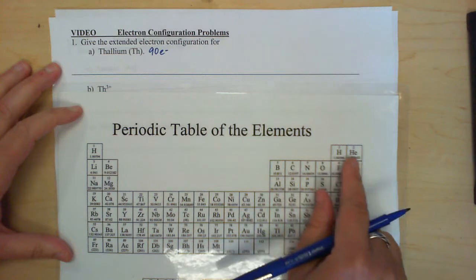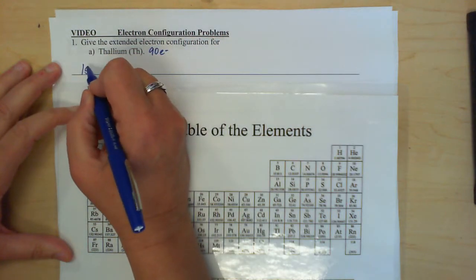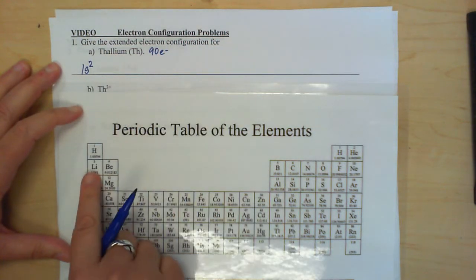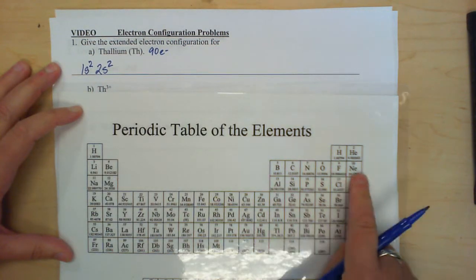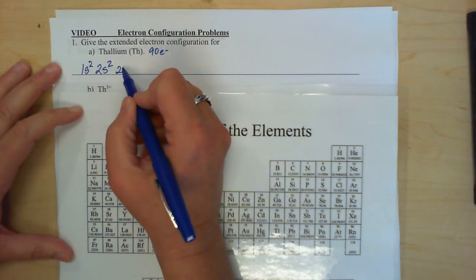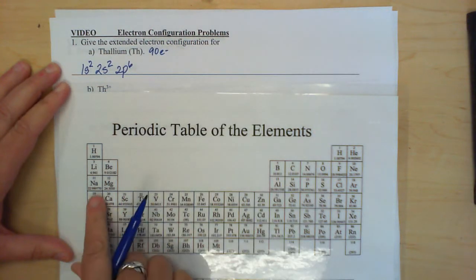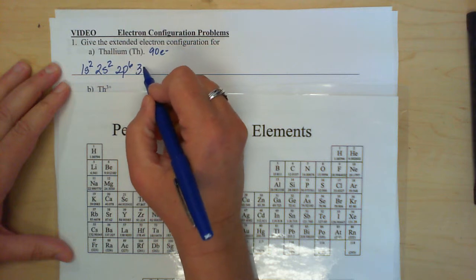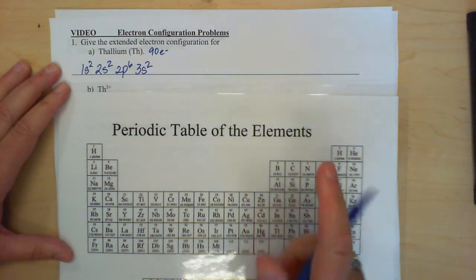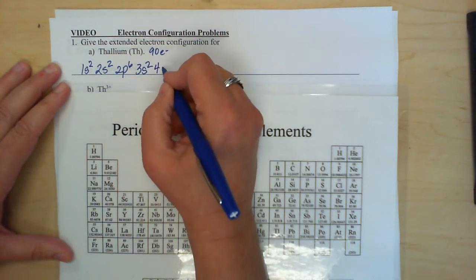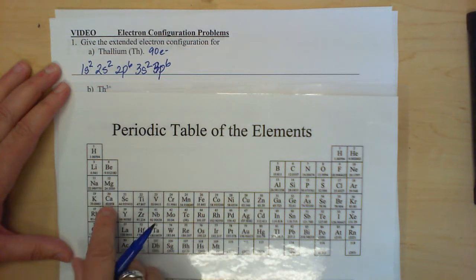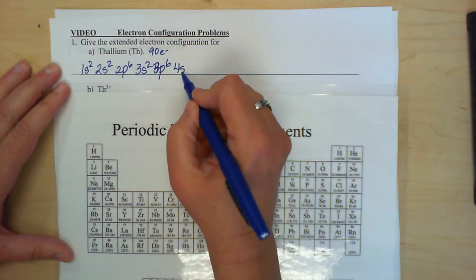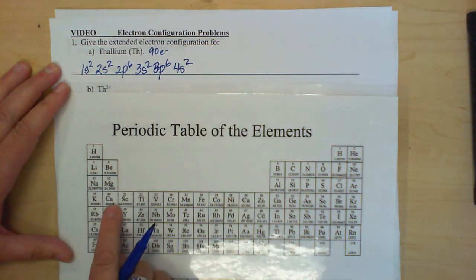First two are going to be hydrogen and helium. That'll be 1s2. Then we'll go to lithium through beryllium, which is 2s2. Then boron through neon, which is 2p6. Then we go sodium and magnesium, which is 3s2. Aluminum through argon, which is 3p6. Fourth energy level starts with potassium, so we'll do 4s2, potassium and calcium.